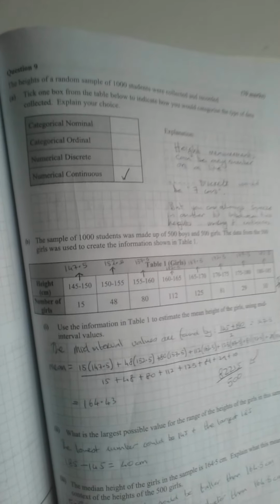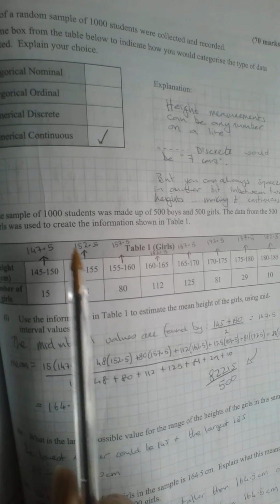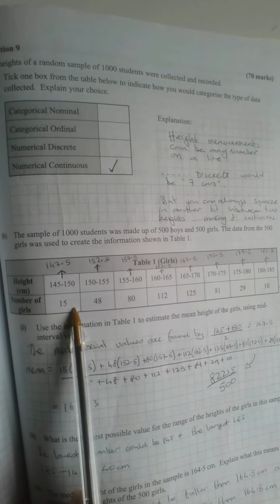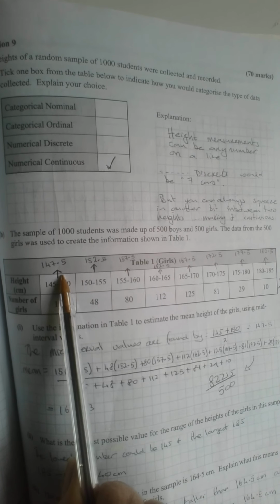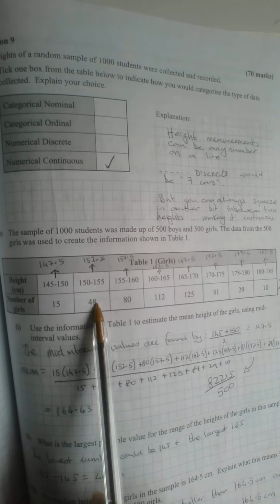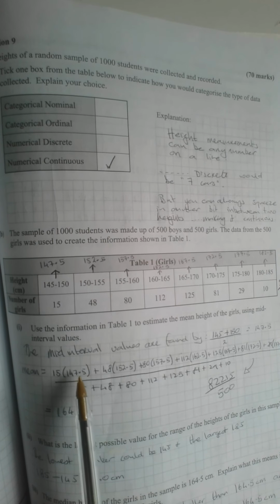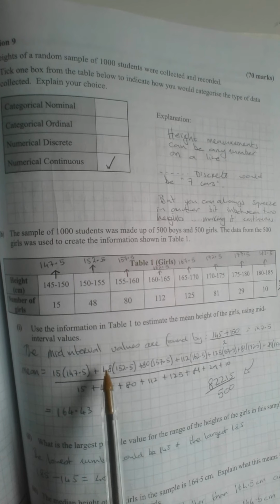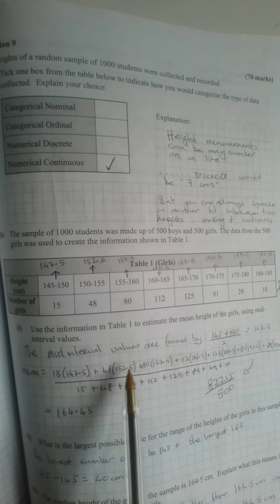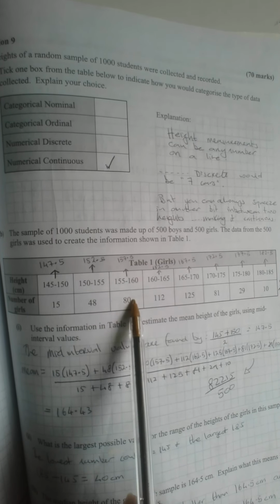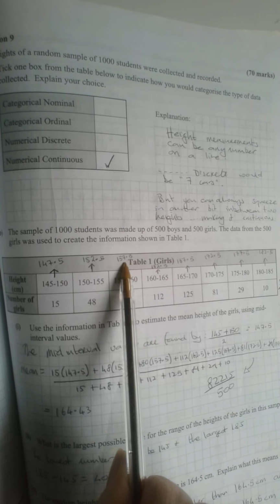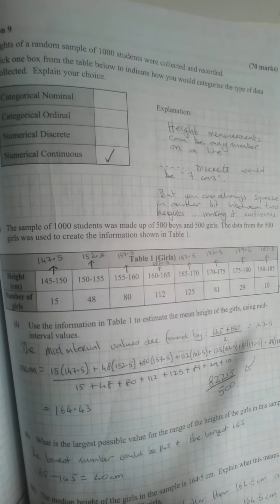To find the mean then, you have to multiply the frequency by the mid-interval value, and add it to this number multiplied by that number. So 15 multiplied by 147.5 plus 48 multiplied by 152.5 plus 80 multiplied by 157.5, and so on.